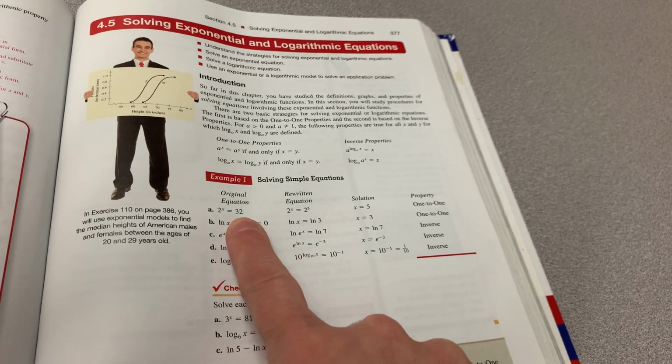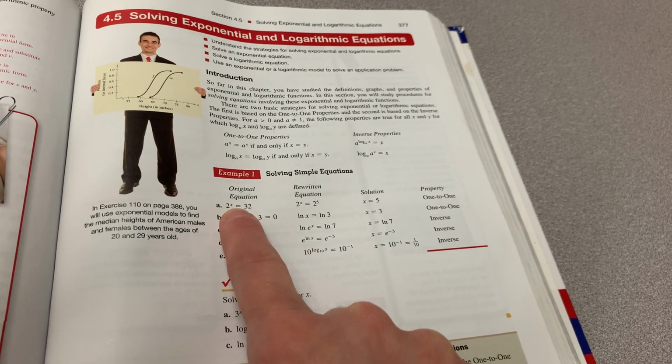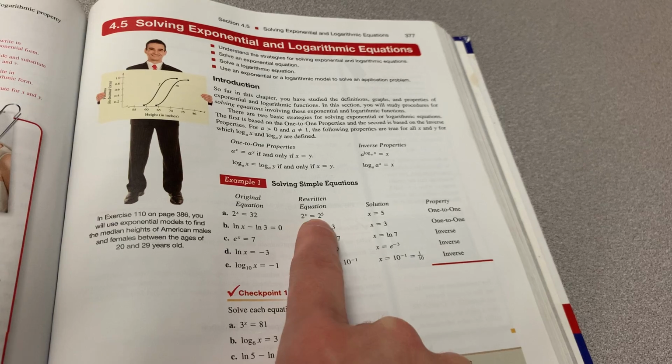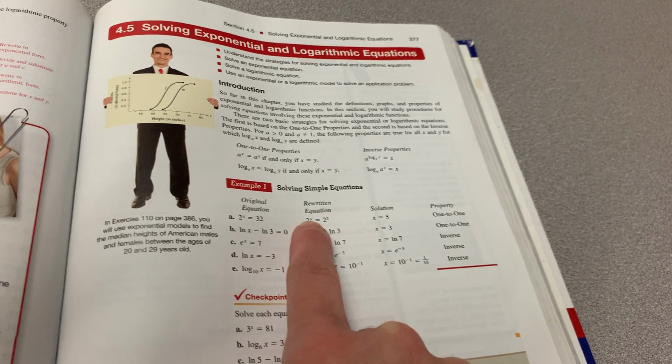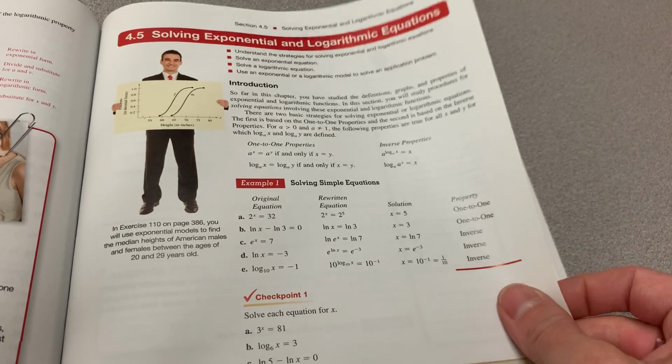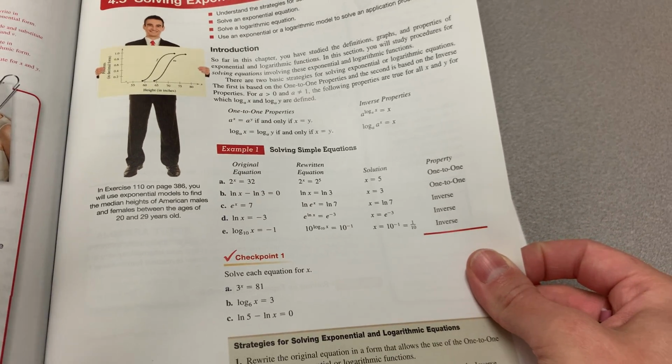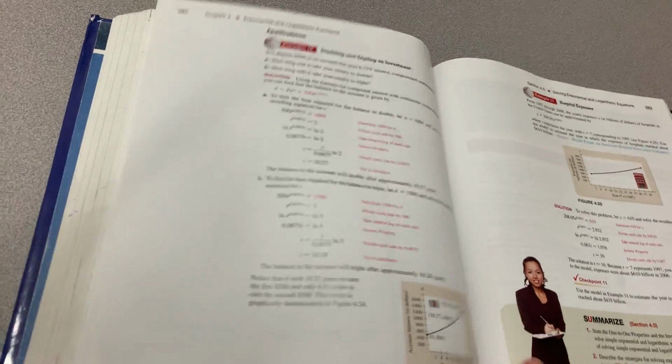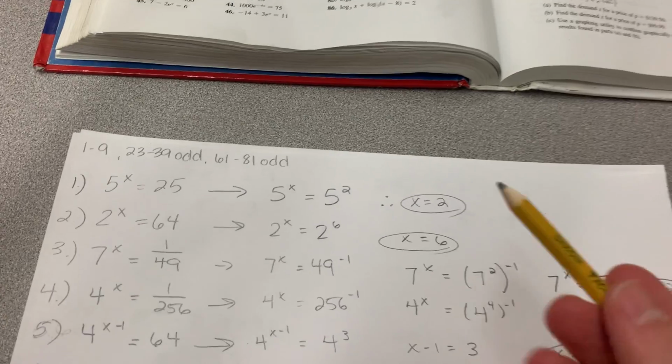and you're gonna go to example 1 and see that they make 32 have the same base as the 2 to the x. Therefore, their exponents must be equal, and this is a one-to-one property. Okay, so you could sit there and read that, or you could have done it another method. So we'll talk about the method your textbook uses first, and then we'll show you an alternate method.